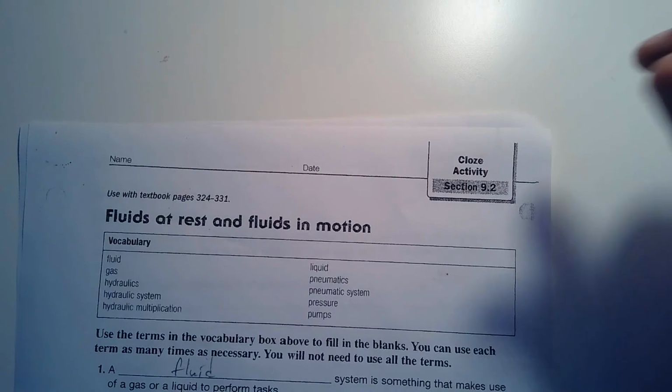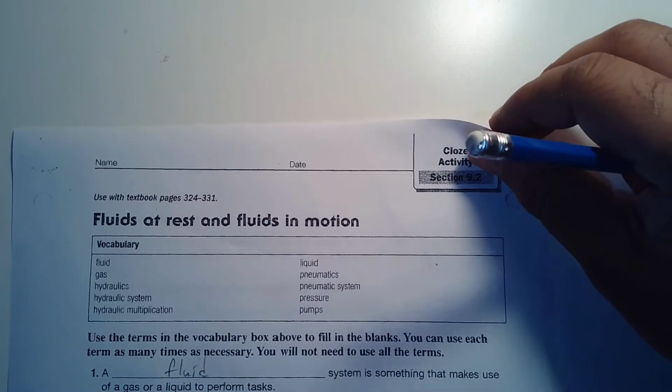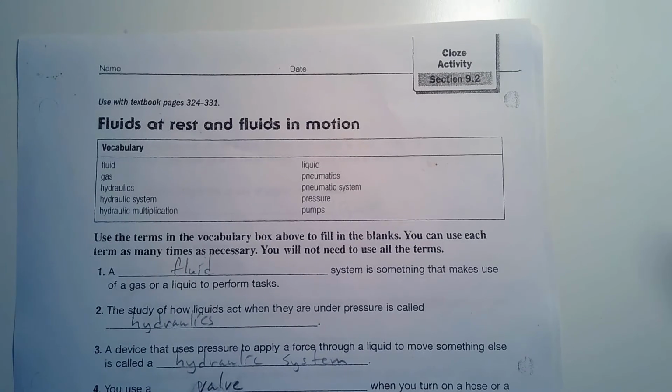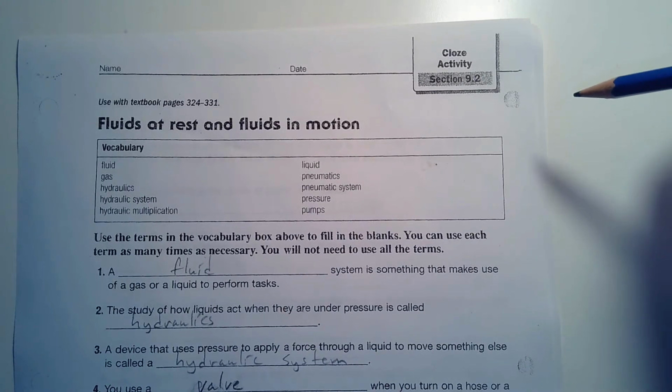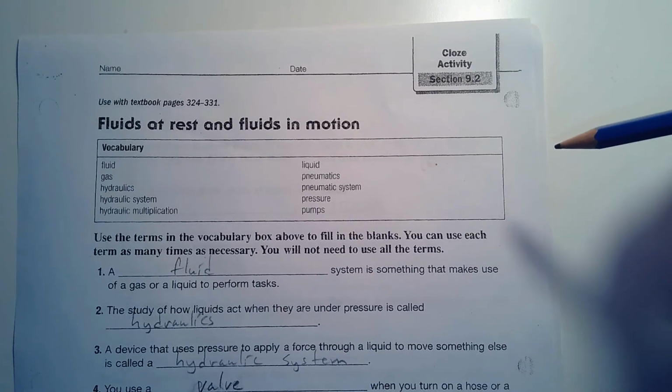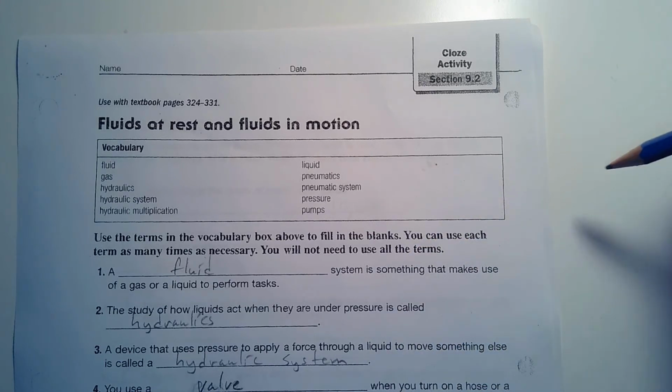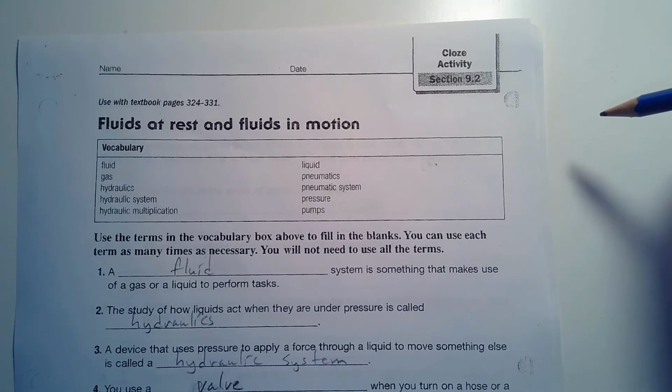Okay, so now let's start talking about some technical applications. So again, a fluid is either a liquid or a gas, and a fluid system is some type of system that utilizes either a liquid or gas to perform tasks. Okay, so when we talk about machines, the whole point of a machine is to perform a task for you, whether it be a simple machine or a more complex machine.